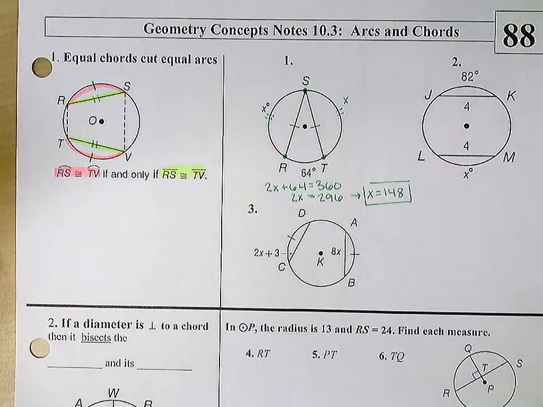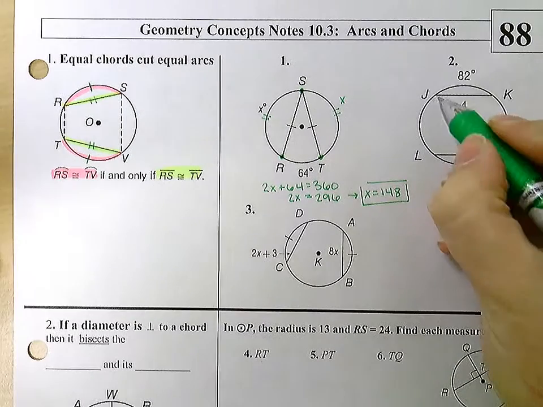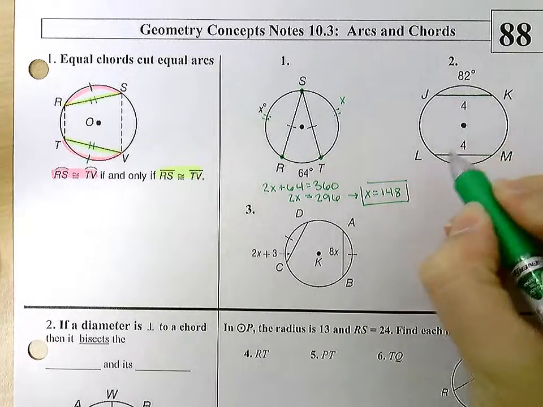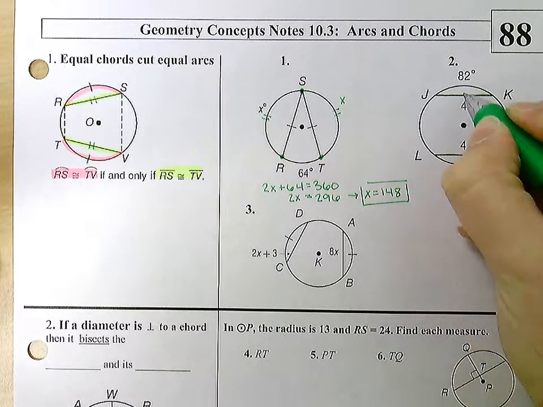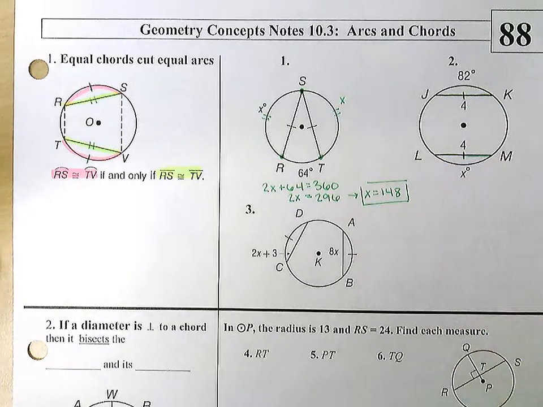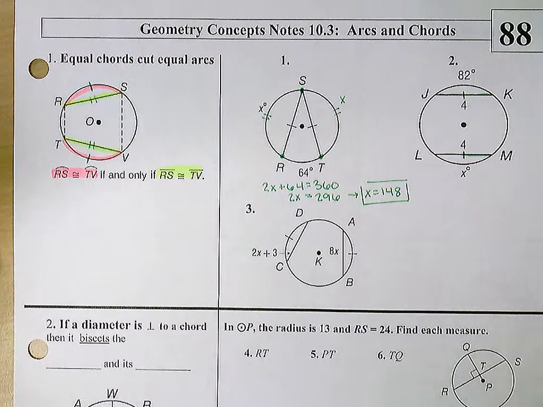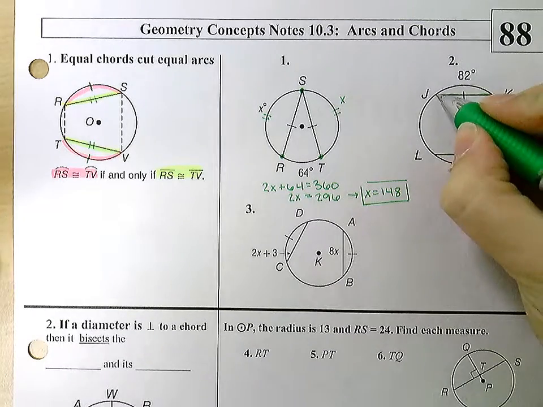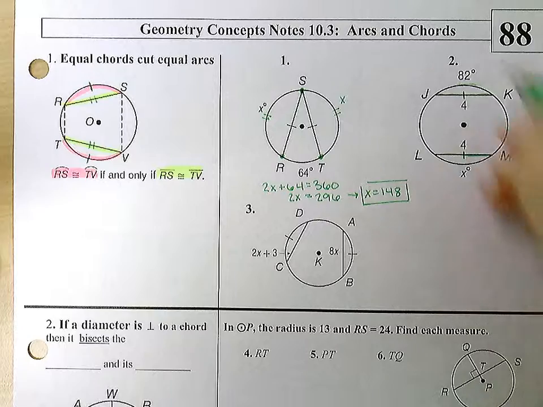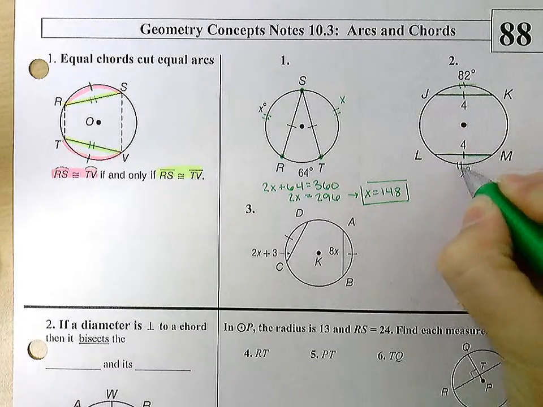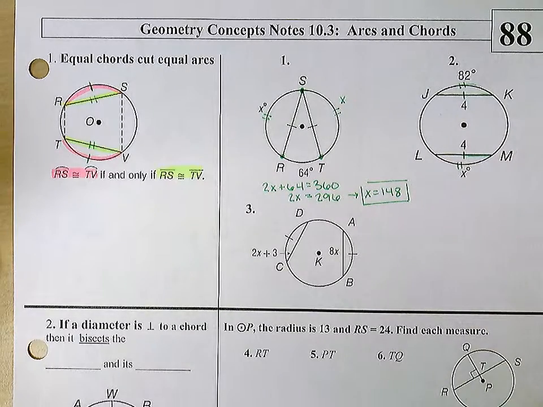Number 2. My picture shows that chord JK and LM are both 4. So since they're both the same measure, they are congruent. So now the arcs that they intercept have to be congruent. So what does X have to be? 82.